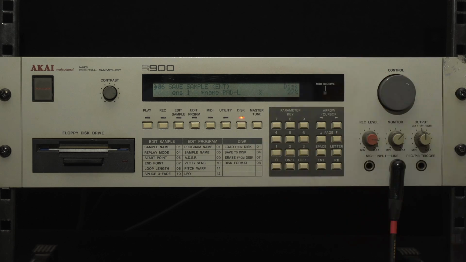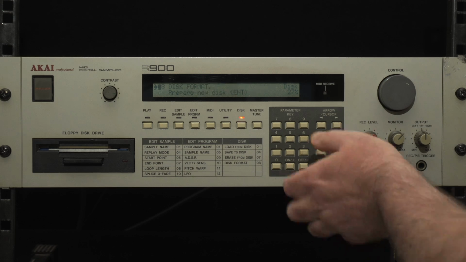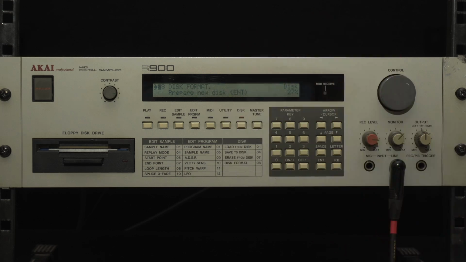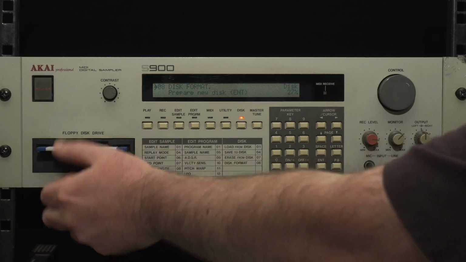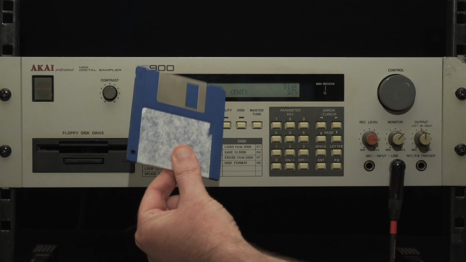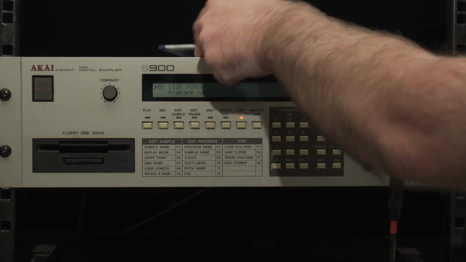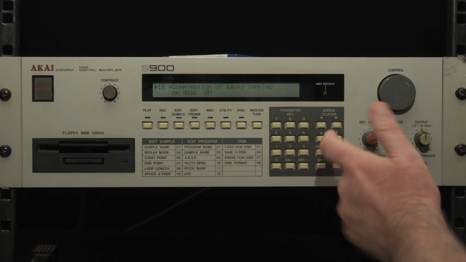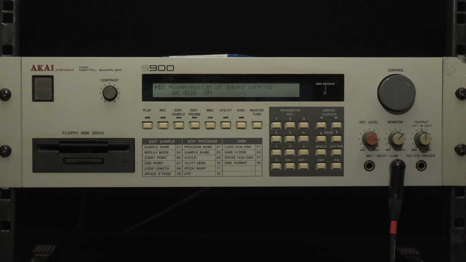And then on page 6, you can save a single sample from the S900's memory. On page 7, you have erase from disk, which is like a utility that allows you to browse the samples or programs on disk and erase them one at a time. And then on page 8, you have disk format, which is what you will need to do if you've got these floppies. And last of all, on page 10, you can choose to compress the samples to disk as they save.